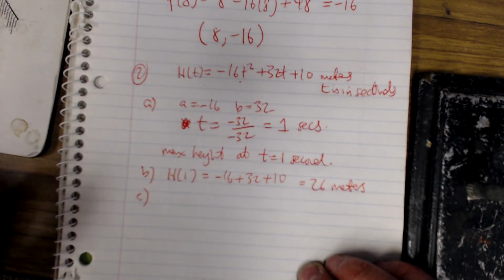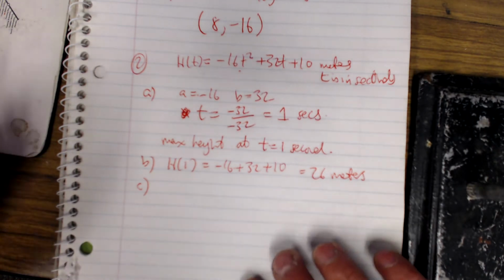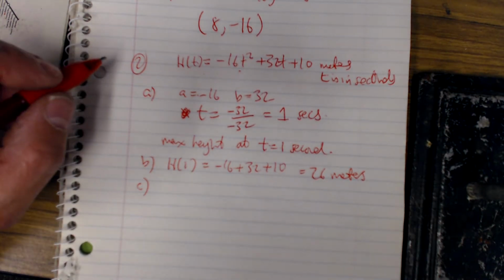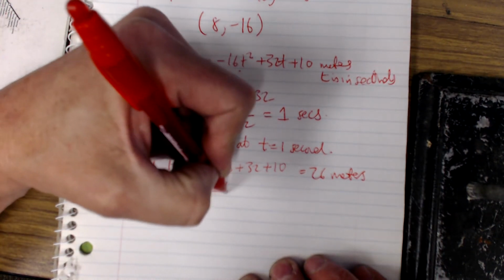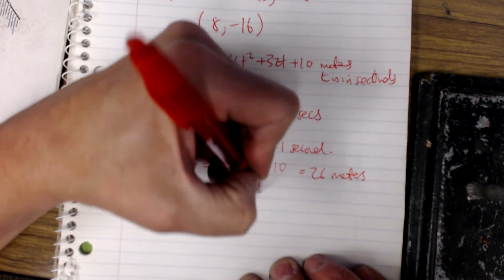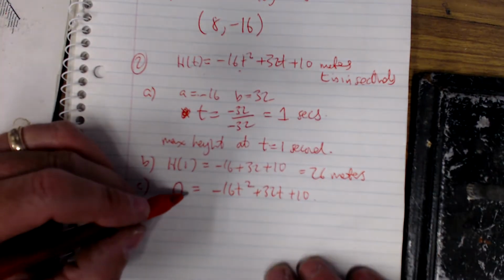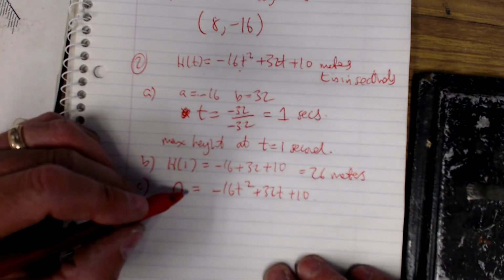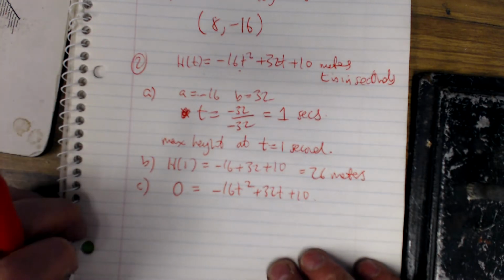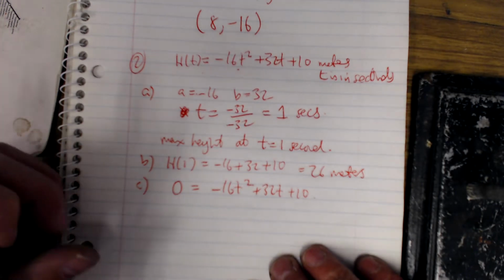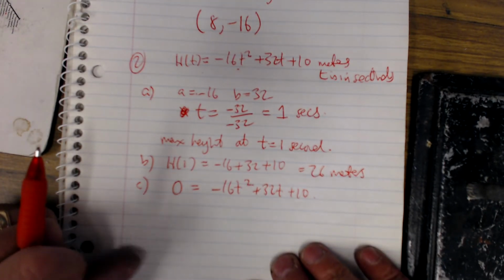Part C asks to find out when the object hits the ground. It hits the ground when the height is 0. So we set our height function equal to 0, and then we solve this using any technique that we wish. We could use graphing, we could use factoring, if it could be factored easily, which I don't think it can, or we could use the quadratic formula. So we're going to use the quadratic formula.